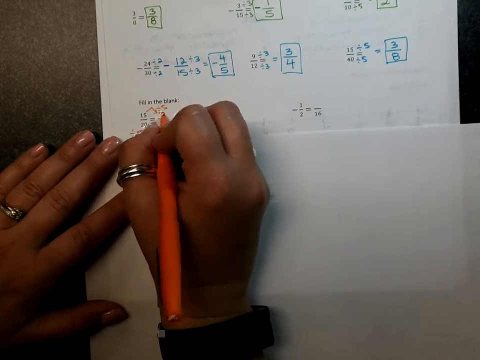15 divided by 5 gives me 3. So you use multiplication or division. How do I get from the first fraction to the second? So the answer that you would type in is 3 to make 3 over 4.